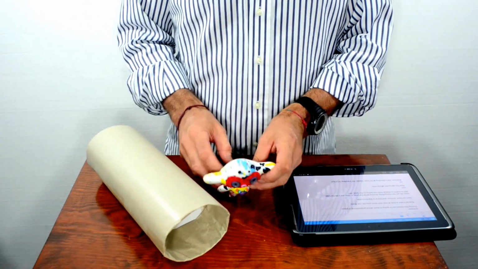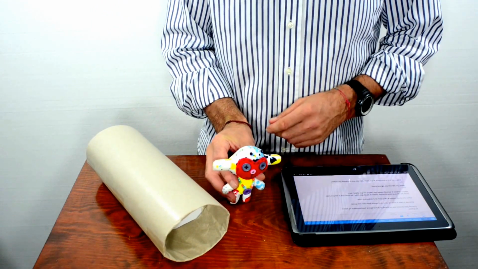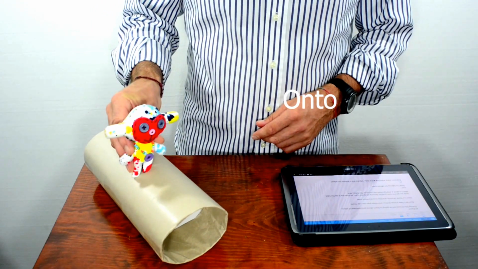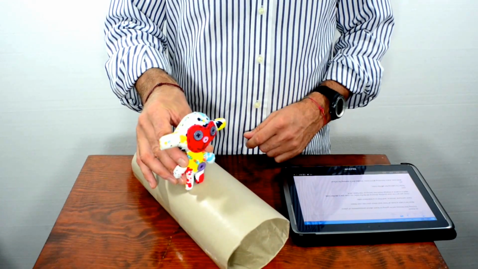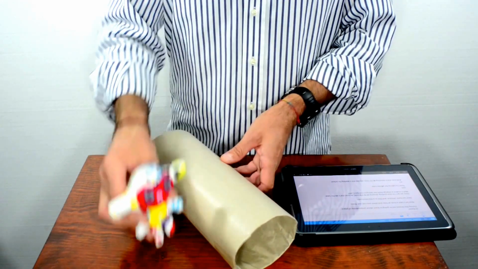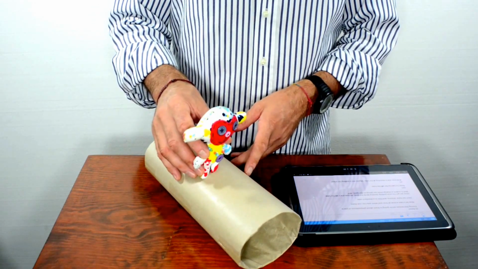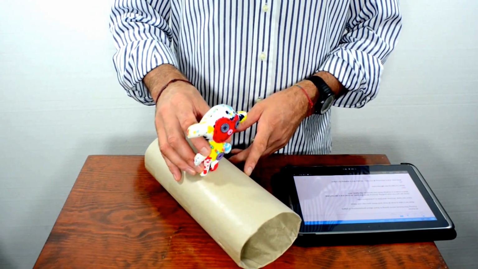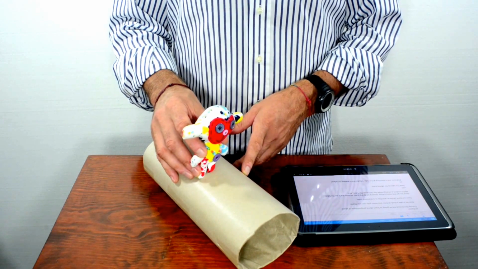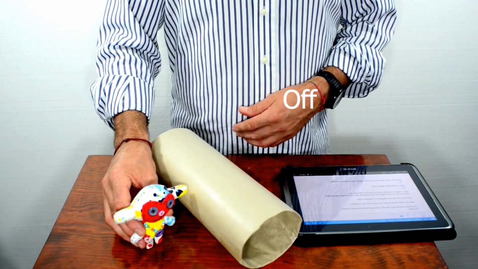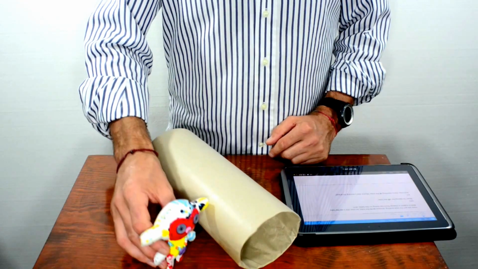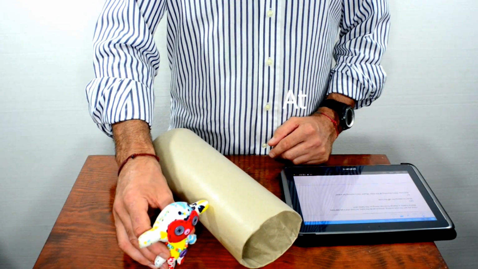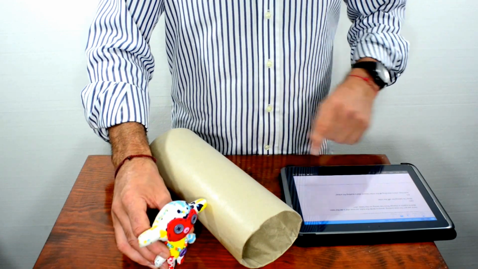Here we go. I'm now putting Jessica onto the tube. So she's now on the tube. Well, it makes a change from her being on the table, doesn't it? Now I'm taking her off the tube. Now she's standing at the tube. Maybe she's waiting for a bus.